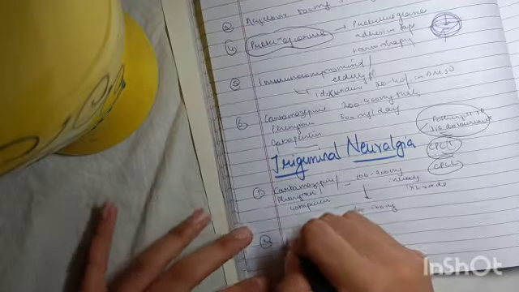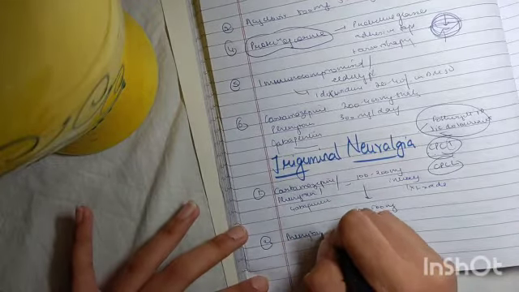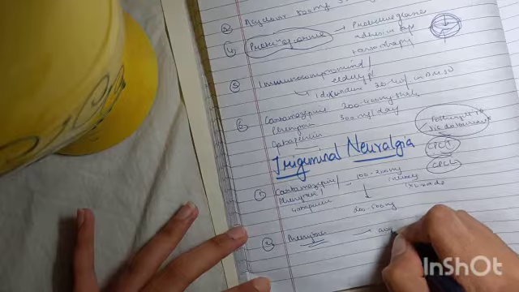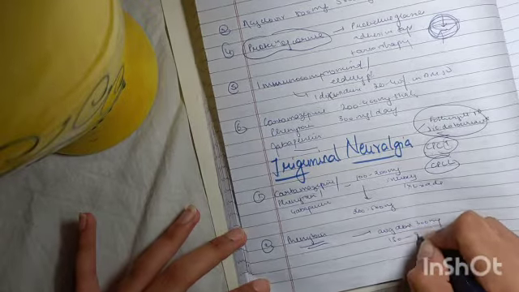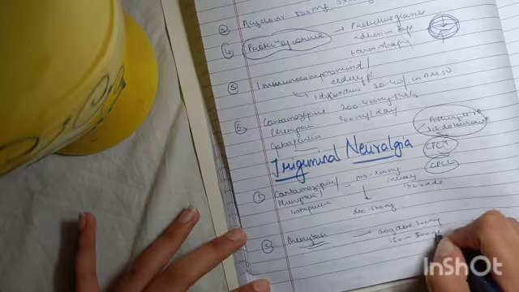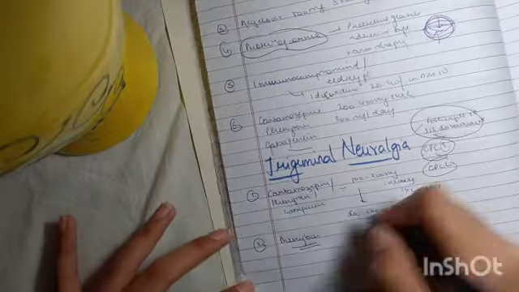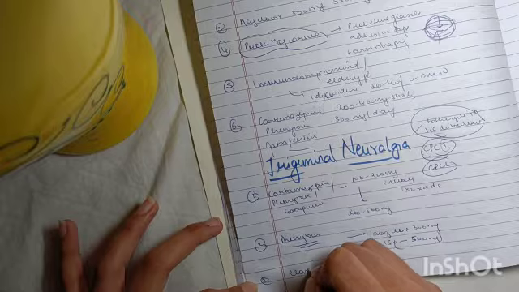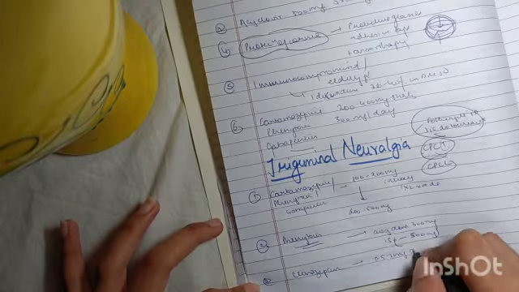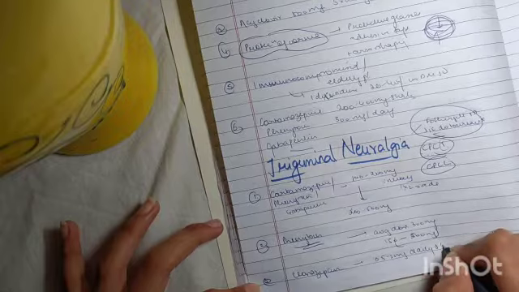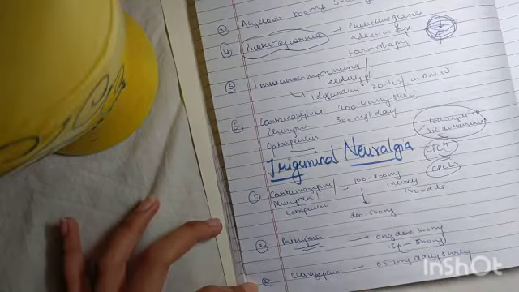Now, by P, remember phenytoin. Okay. Now, the average dose of phenytoin is basically 300 milligrams, but initially you will give 150 and then bring it to 500 milligrams. Okay. Then by C, we have clonazepam. Now, clonazepam is given in the dosage of 0.5 to 2 milligrams daily, 8 hourly. All right. So, basically 3 times a day.